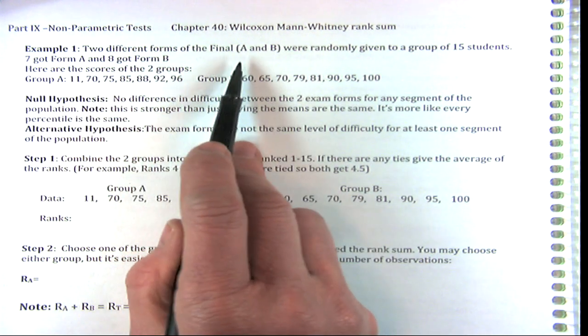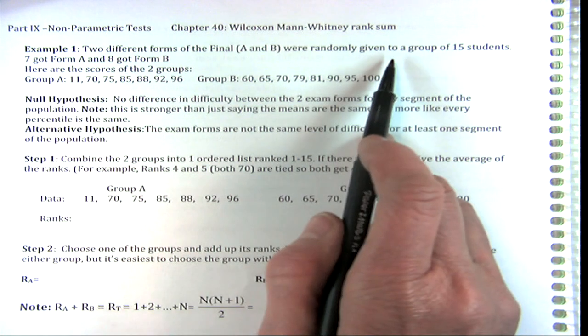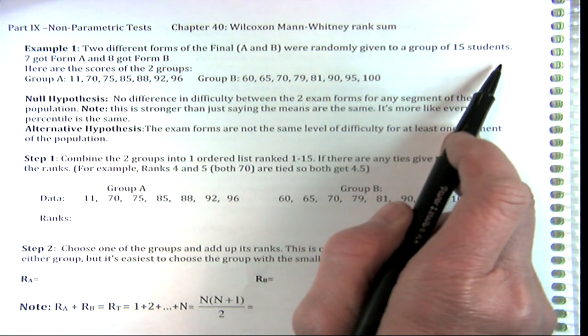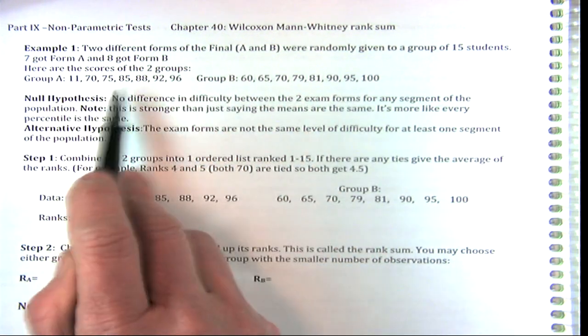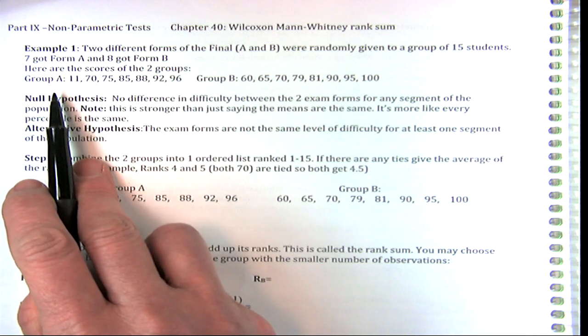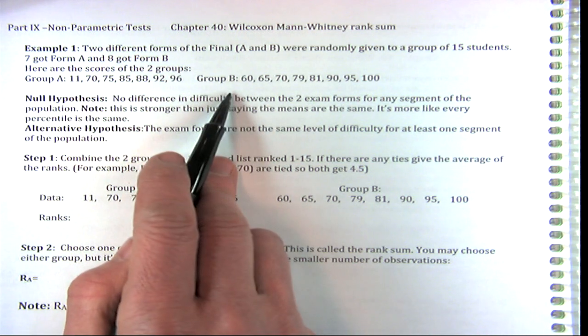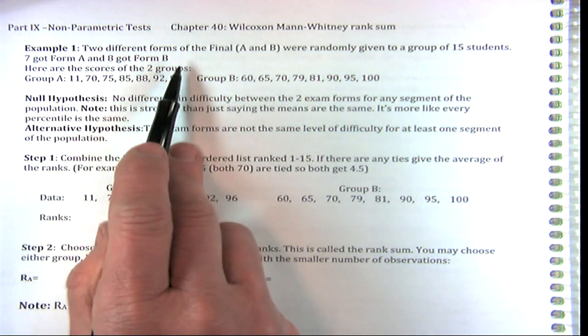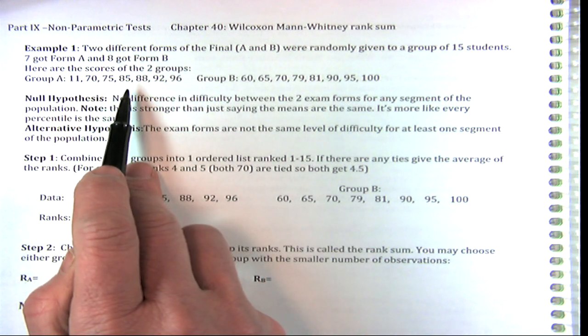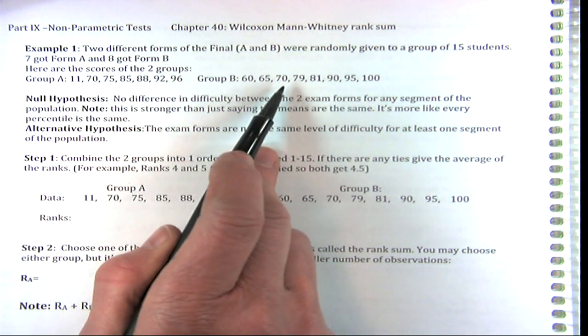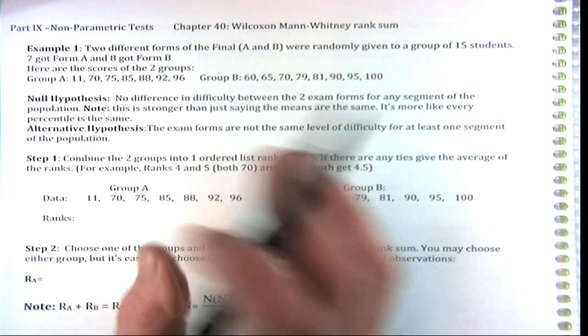2 different forms of the final, A and B, were randomly given to a group of 15 students. I randomly give it to the 15. Half of them get one form of the final and half of them get the other. So in this case, 7 of them got Form A and 8 got Form B. And here are the scores. Let's say these were the scores.